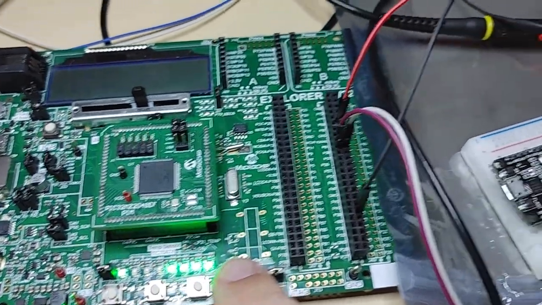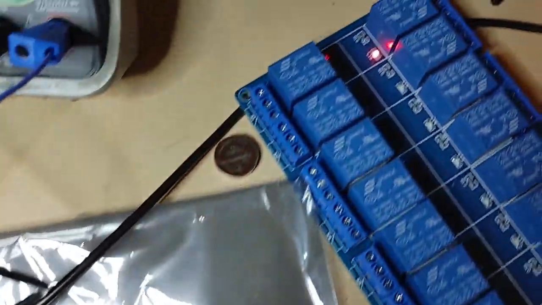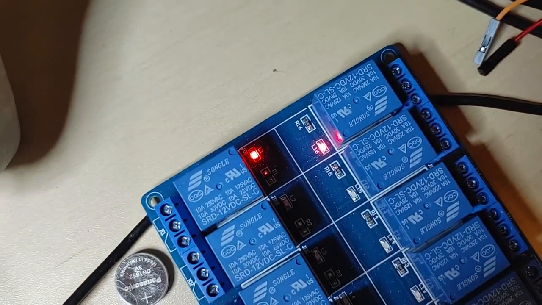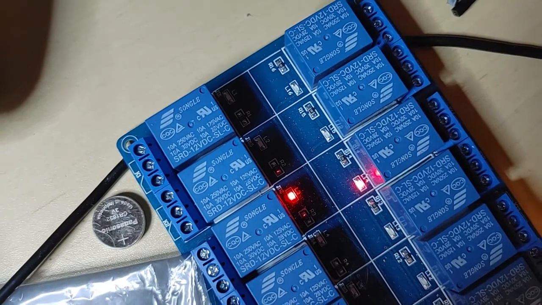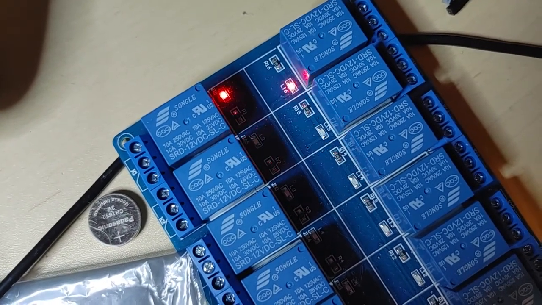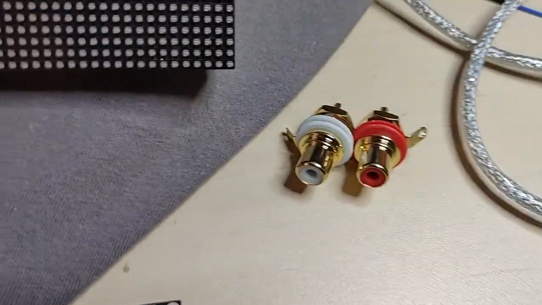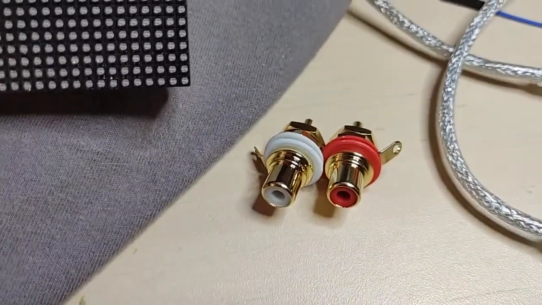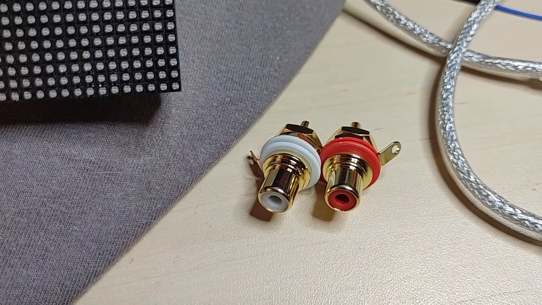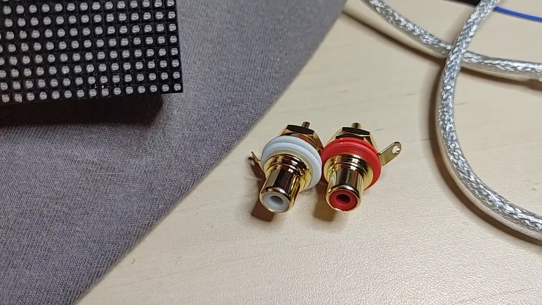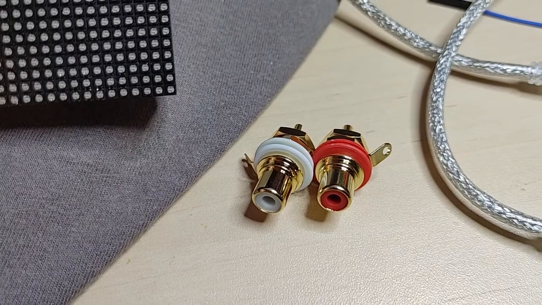And when I'm pressing these, a relay is switching over. A relay pair. And on these relay pairs, there are going to be connected a bunch of these RCA phono jacks, gold-plated, and those will connect up to whatever source is upstream from this device.